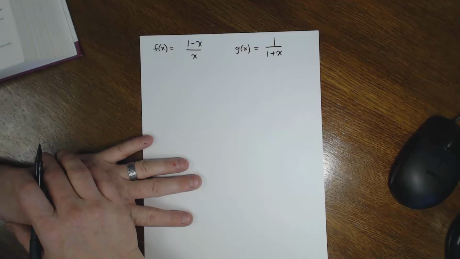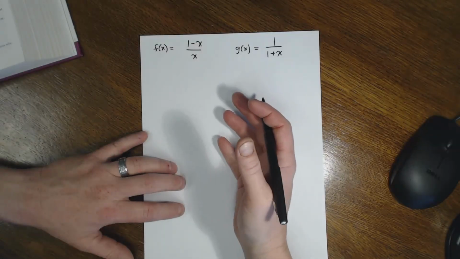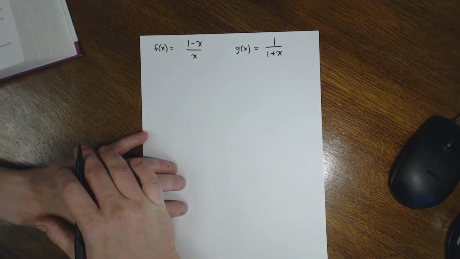Composition, where we may have to restrict the domains.